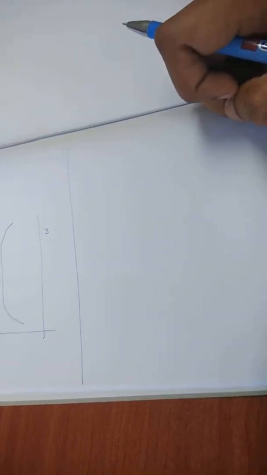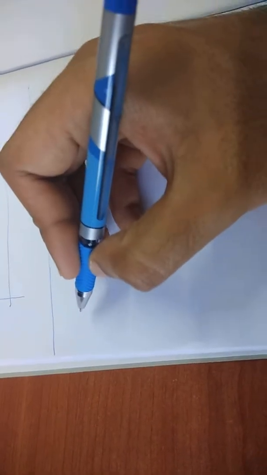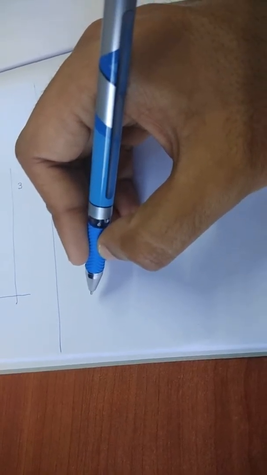So guys, I'll be teaching you today the significance of magnitude plot and phase plot. Before that, we should know what a linear amplifier is and why we use it.